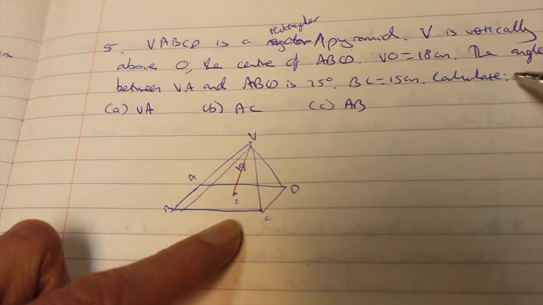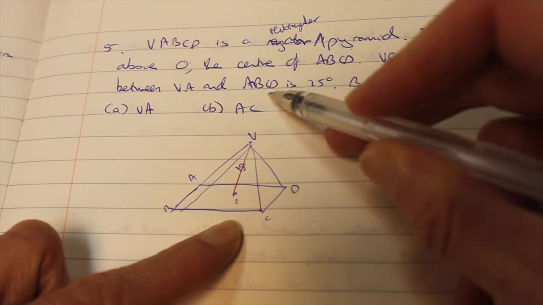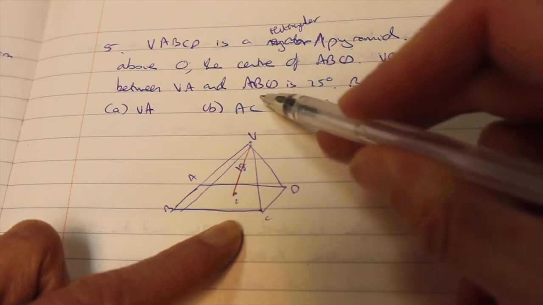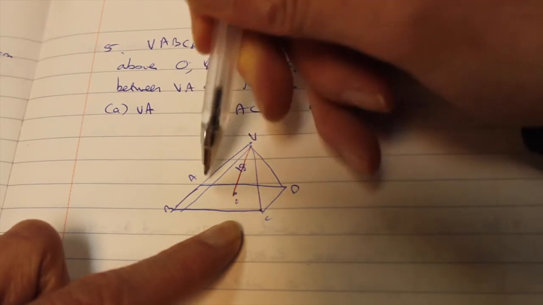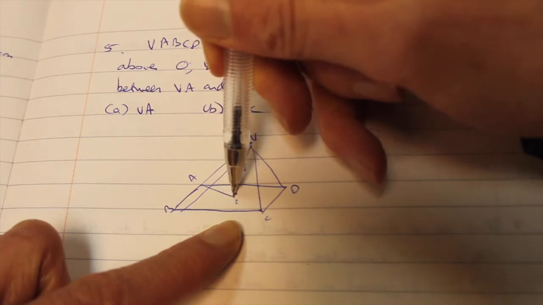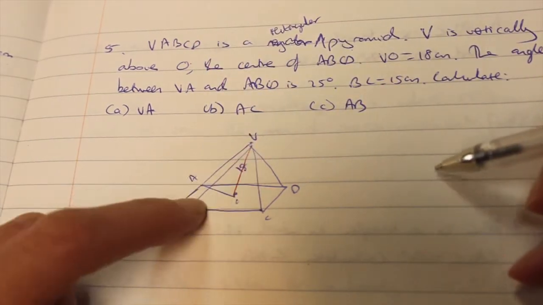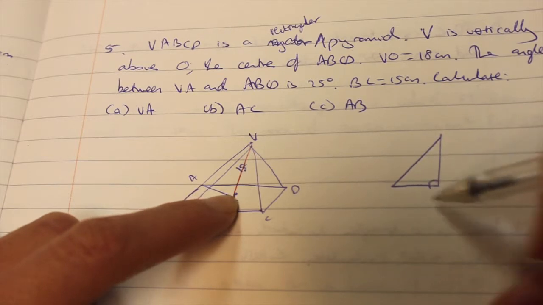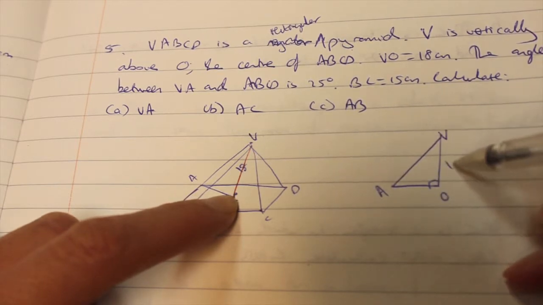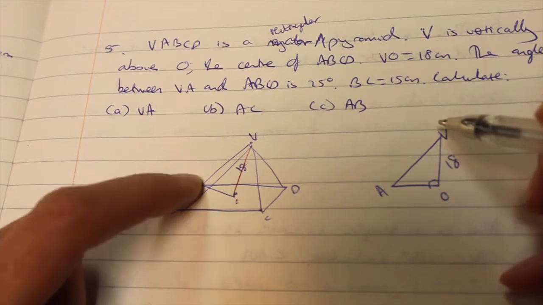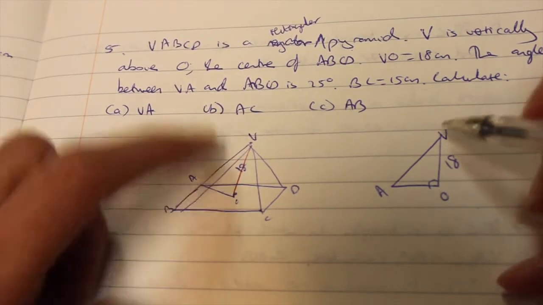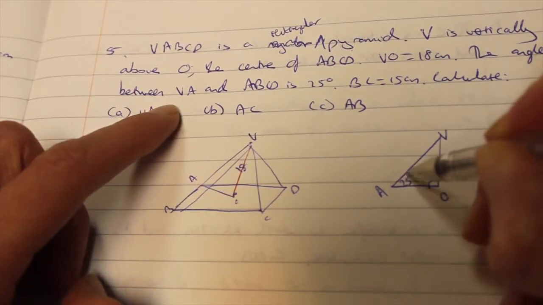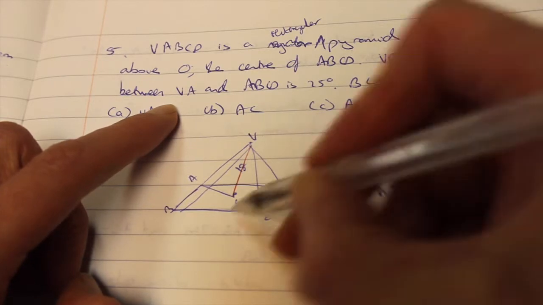The angle between VA and the rectangle is 25. So if I sort of show you in here, if you can imagine that's a right angled triangle, that's O, that's A, that's V, this is 18. The angle between VA and the rectangle is 25 degrees. And BC is 15.